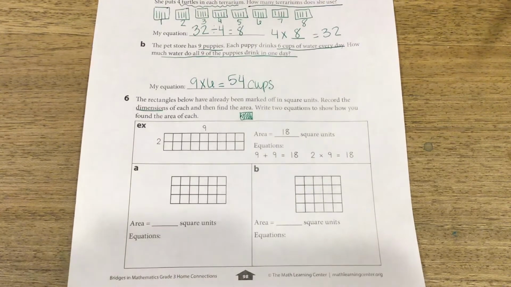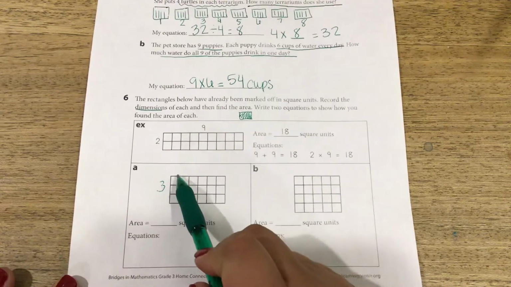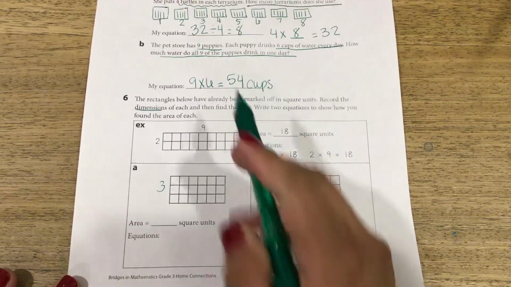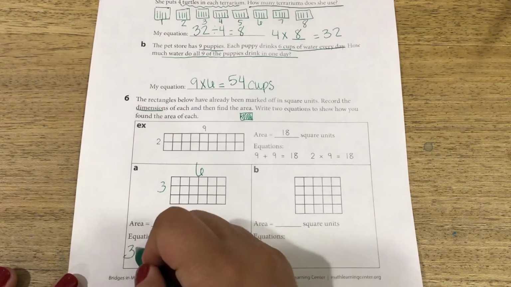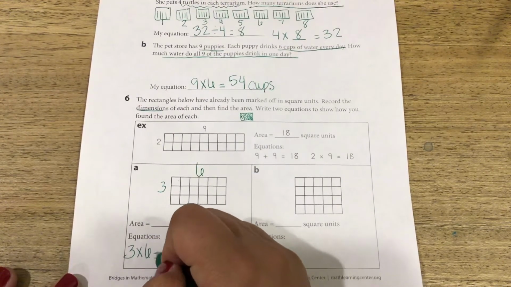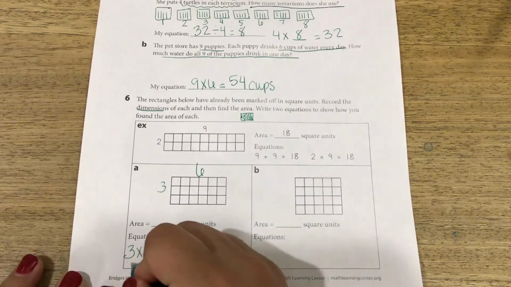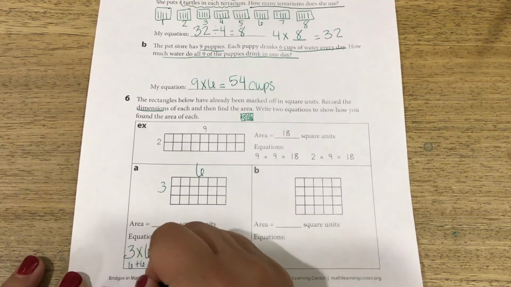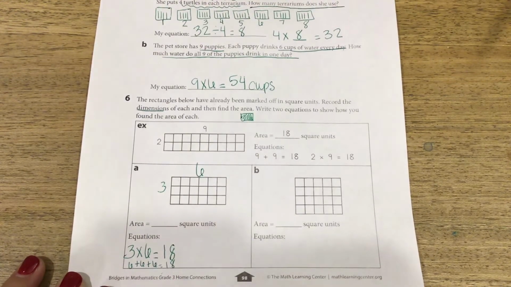All right. So this one, A, it's 3 high, and it's 1, 2, 3, 4, 5, 6 wide. So the first equation we could do is 3 times 6 equals 18. If you didn't know that, you could do 6 plus 6 plus 6. And that's our other equation.